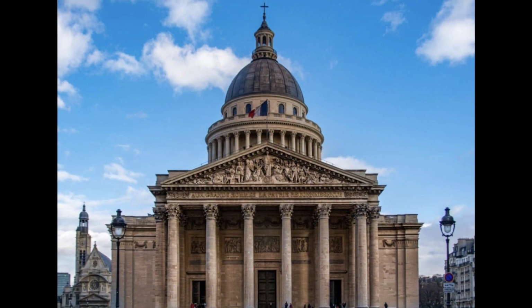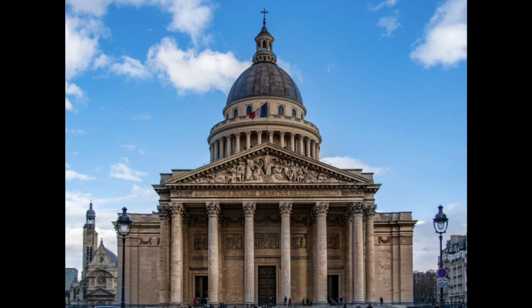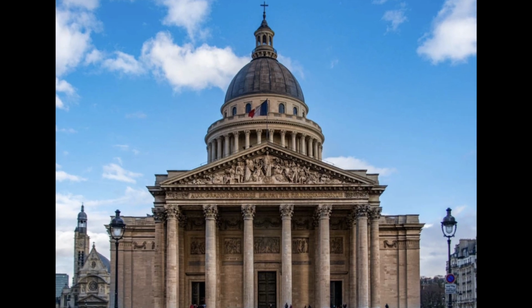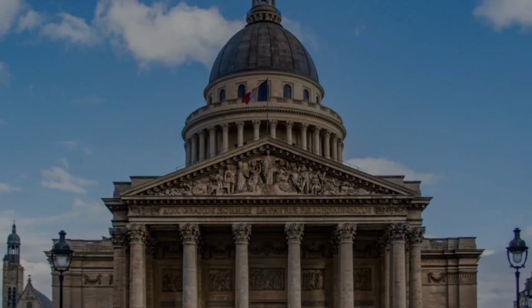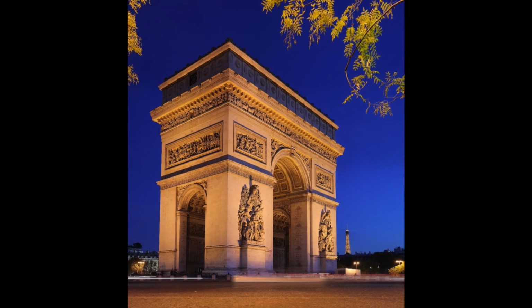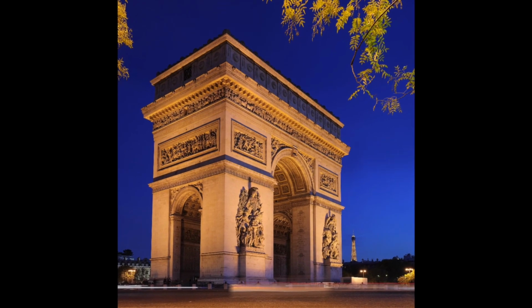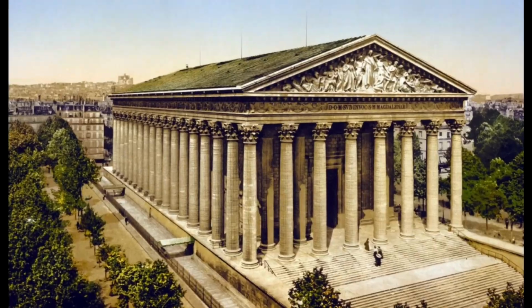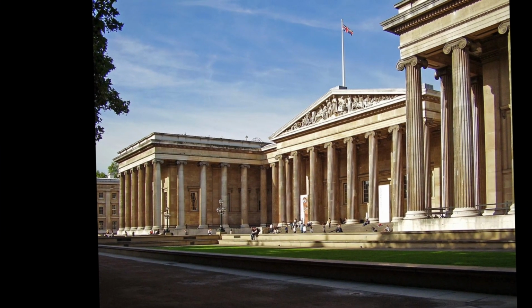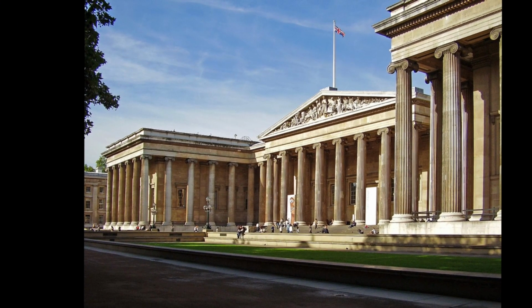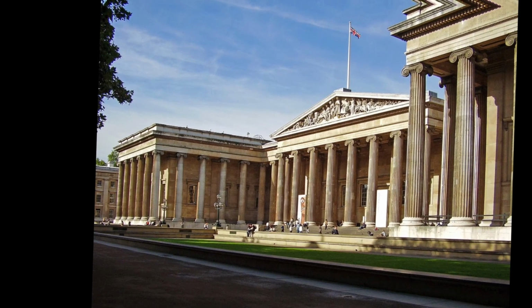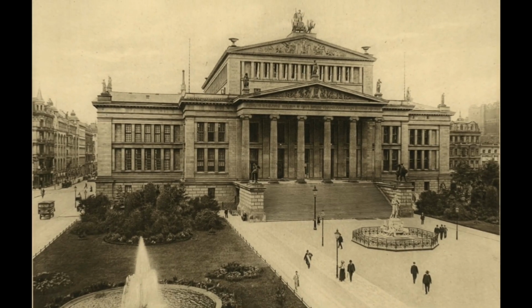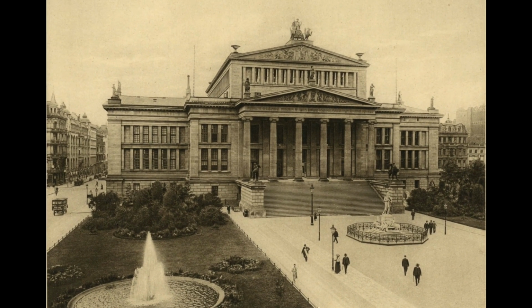France became a key center of this movement, with notable landmarks including the Panthéon, 1755 to 1792, the Arc de Triomphe, 1808 to 1836, and La Madeleine Church, 1806 to 1842. Outside of France, other iconic works included the British Museum, 1823 to 1829, in London, Berlin's Schauspielhaus, 1818 to 1821, and in the United States, the Capitol, 1793 to 1867.